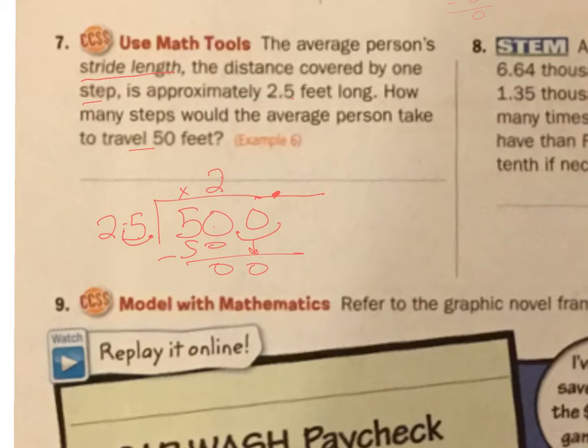Bring down my 0. 0 times 25 is 0. Equals 0. There's no other numbers. So the person would go about 20 steps, which makes sense because 20 steps, if it was 2 feet, would be about 40 feet total, and then it's a little bit more. It's 2.5, so it's 50 feet.